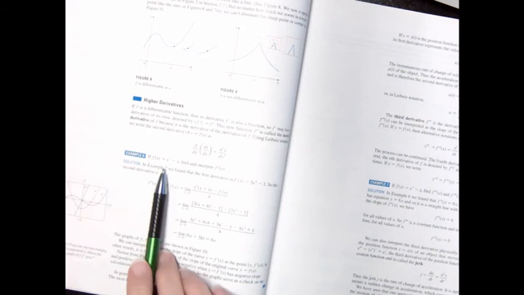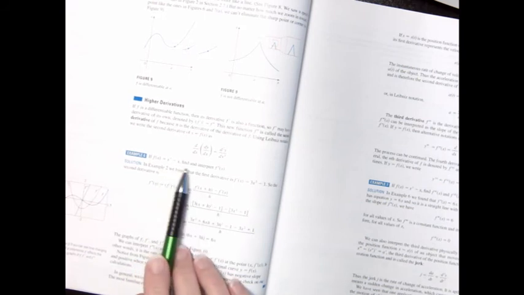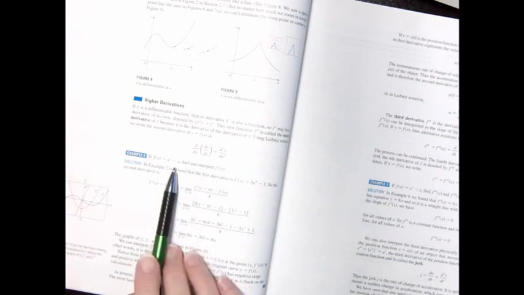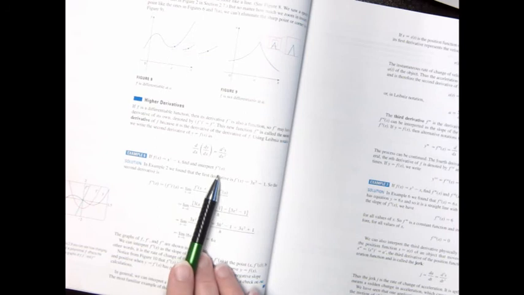Now, the next thing we're going to look at, and we'll probably just look at one of these here; we'll be doing a lot of these later in a different way. Here we had our x cubed minus x, and instead of finding the first derivative, which we already did, I want you to find the second derivative.